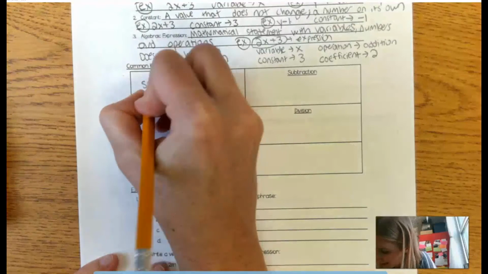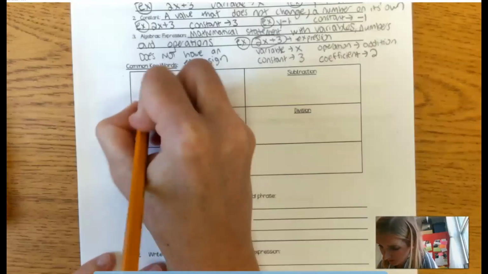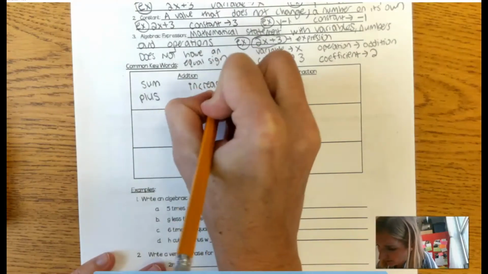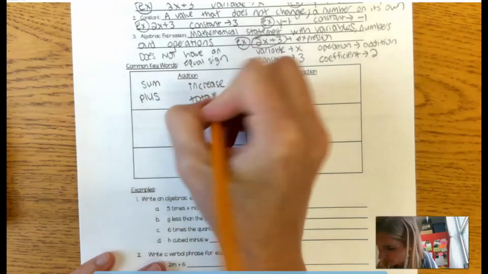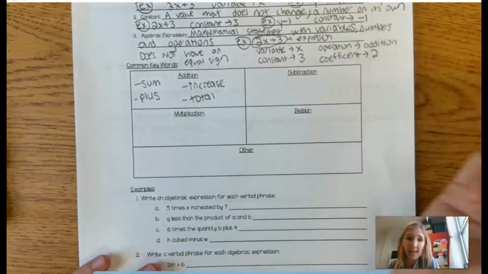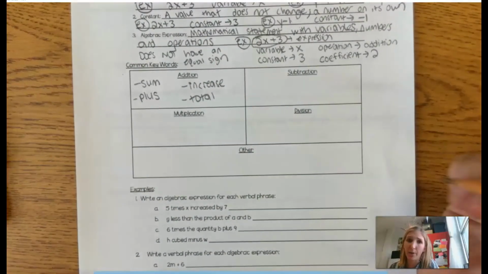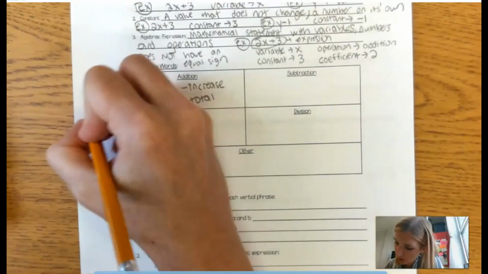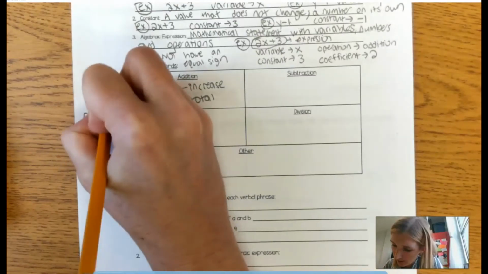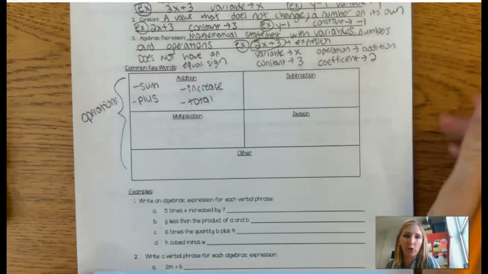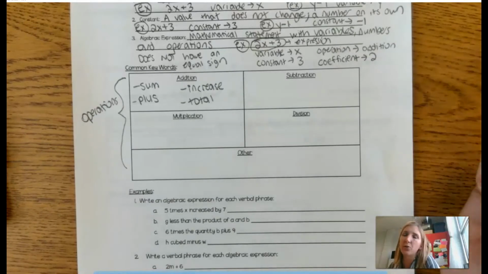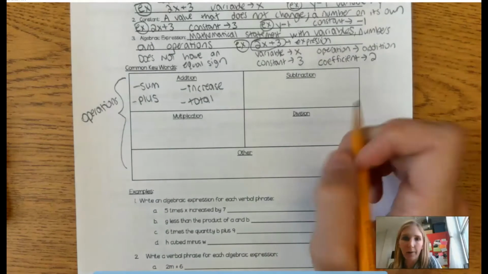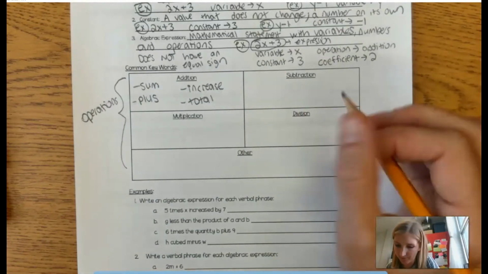So the words I came up with were sum, plus, increase, and total. If you see any of these words, you know that we're talking about the operation of addition, right? All of these things are operations. And we know that expressions involve operations. All right, do the same thing. Pause the video and see if you can come up with some words for subtraction.